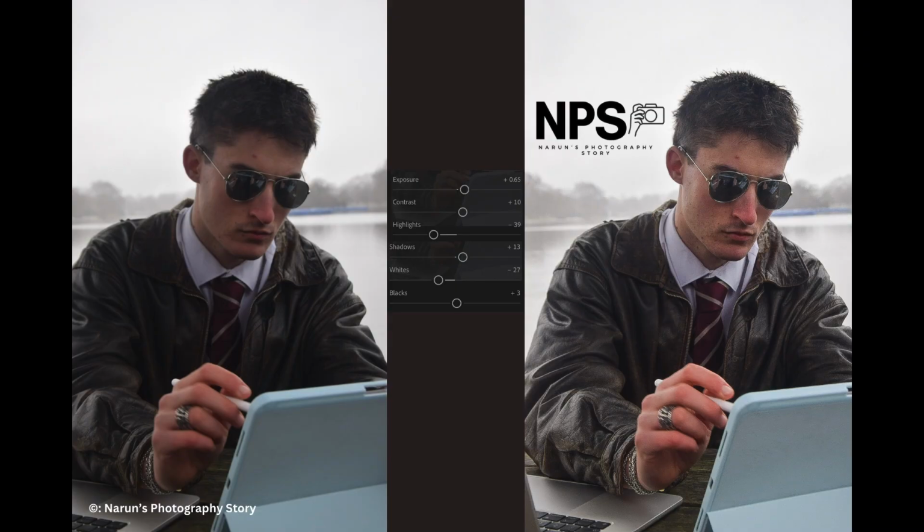The shadow level of +13 and whites level of -27 bring more light onto the model only, and the black level of +3 helps in mediating the lighting. Texturing wise, not much change was needed as the original photo was already quite clear enough, and I didn't want the image to be too in-depth. For the sharpness, it's set at 150 to increase the clarity of the image.